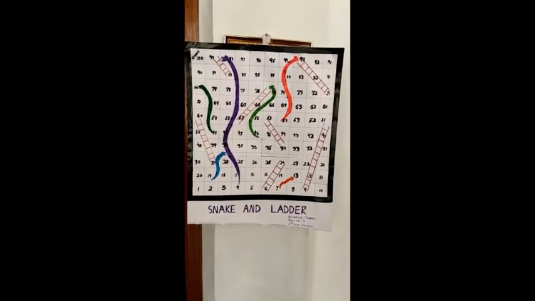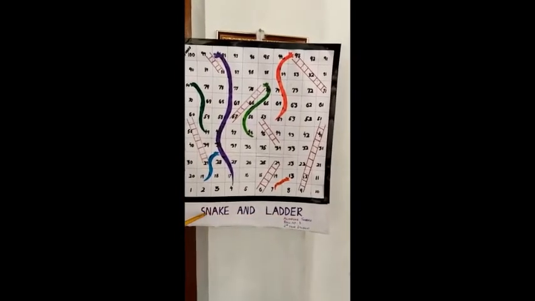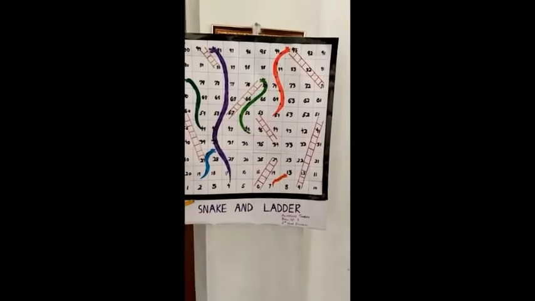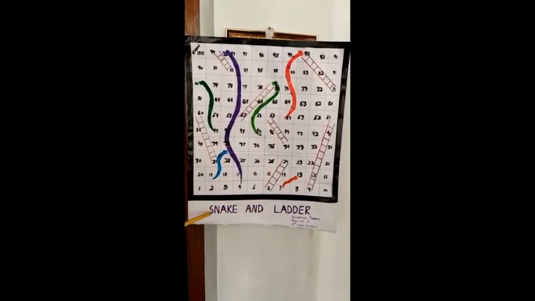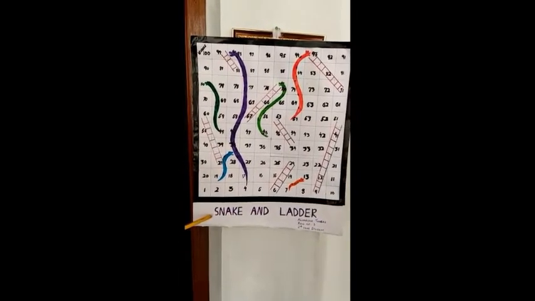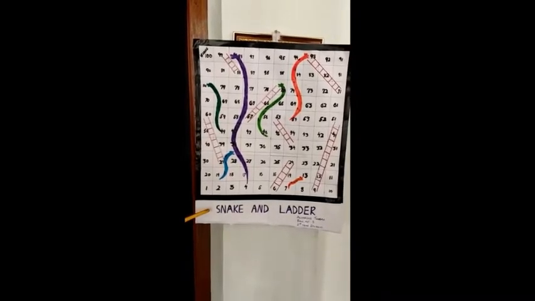I'm using snake and ladder as teaching learning material for autism children. The objective of using snake and ladder as teaching learning material for children with autism is to teach the learner about the concept of addition and subtraction through this fun game, snake and ladder.